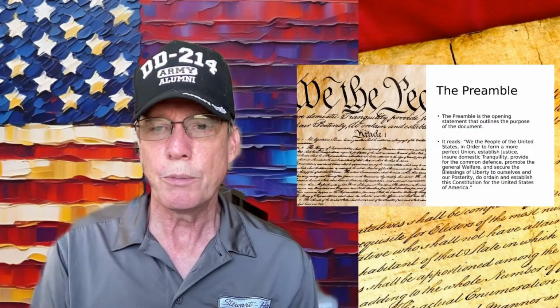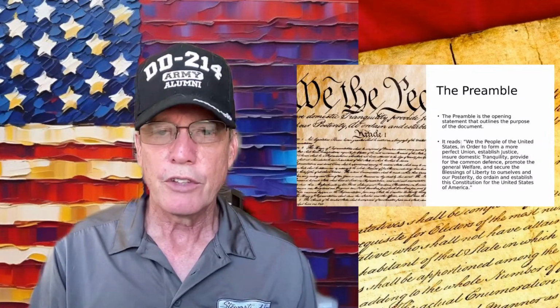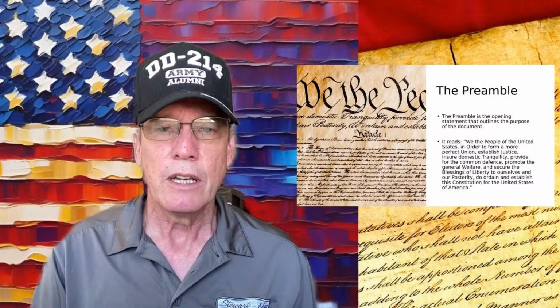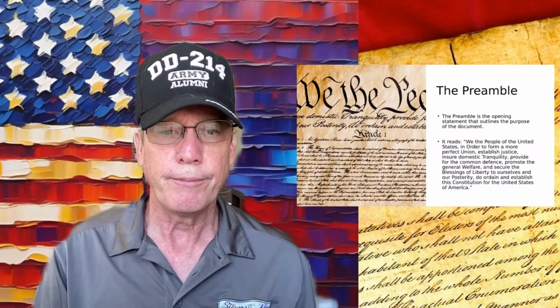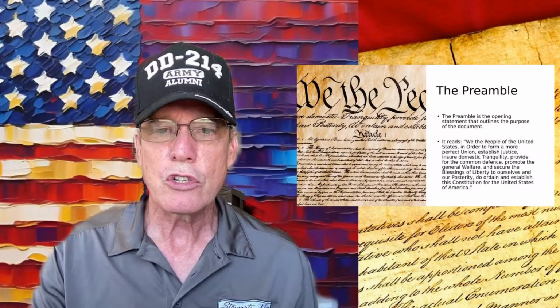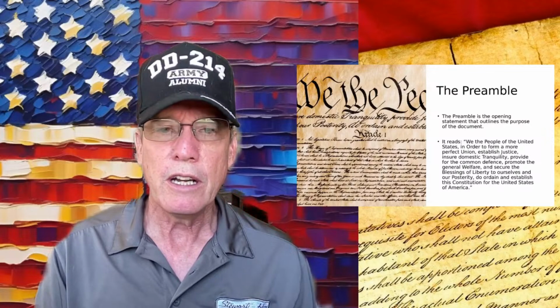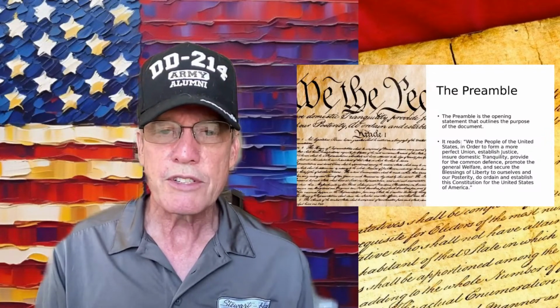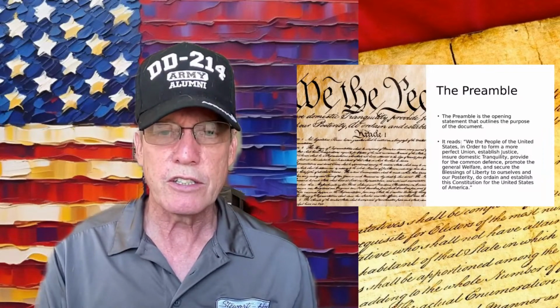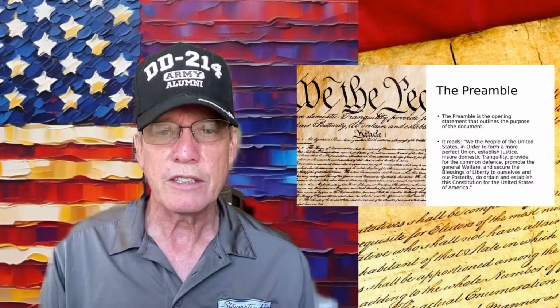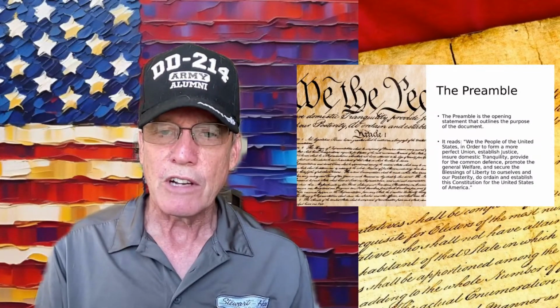So the preamble is the opening statement that outlines the purpose of the document. It reads, "We the people of the United States, in order to form a more perfect union, establish justice, ensure domestic tranquility, provide for the common defense, promote the general welfare, and secure the blessings of liberty to ourselves and our posterity. Do ordain and establish this Constitution for the United States of America." This powerful sentence encapsulates the foundational goals and principles of the Constitution.